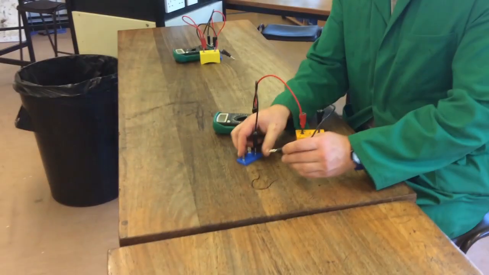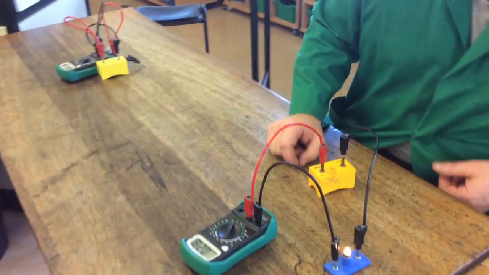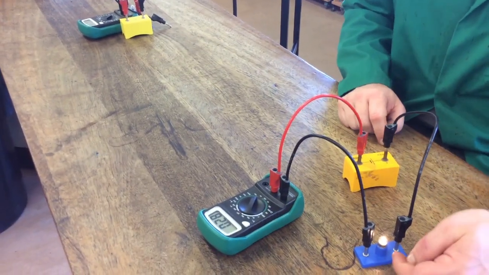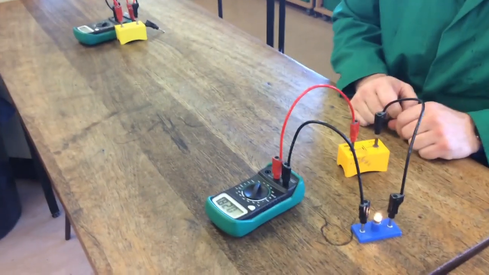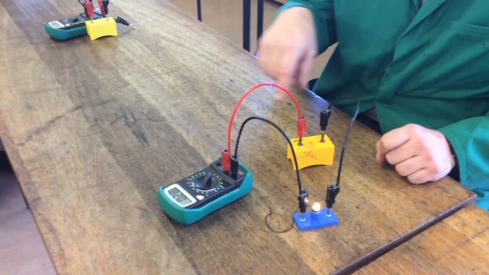Today we're going to look at resistance and current in series circuits, so we'll do parallel circuits on another day. What I've got here is a very simple circuit set up. I have a cell, attached to the cell I have a light bulb, and attached to the light bulb I have an ammeter. You can see when I attach them all up, the light lights up and the ammeter reads 0.28 amps. Now, we talked about resistance in a previous lesson, and we talked about the fact that this light bulb here is slowing down the current.